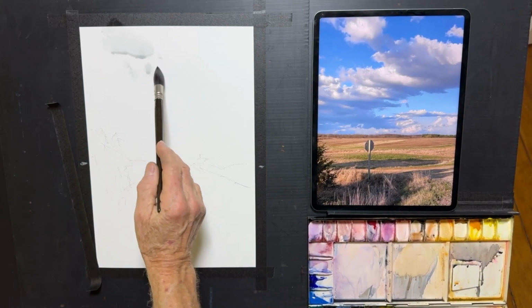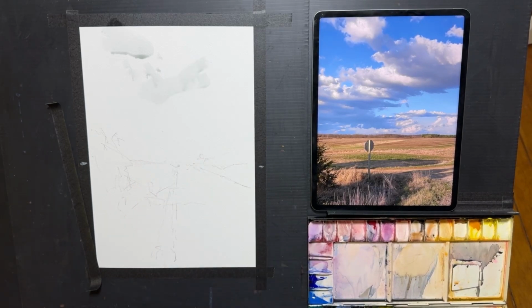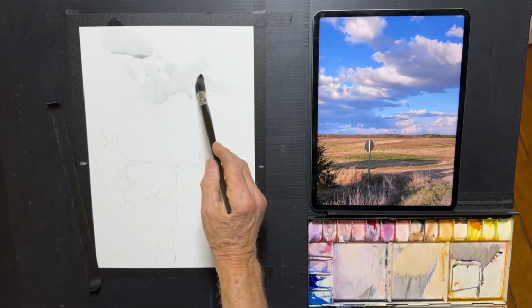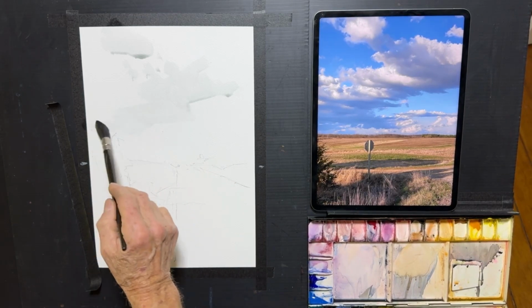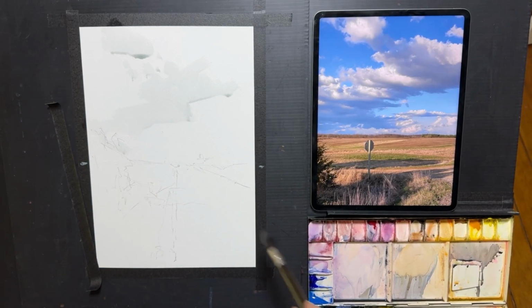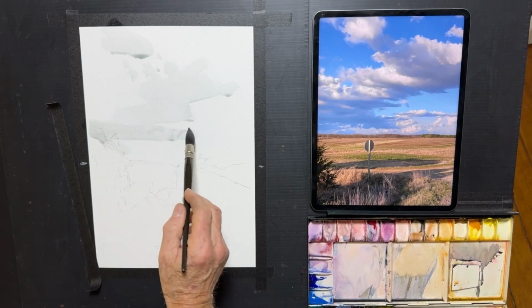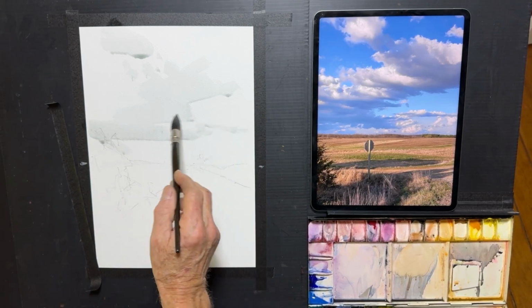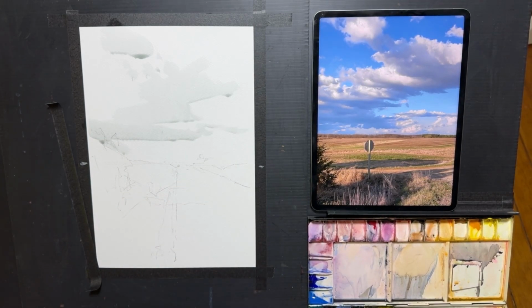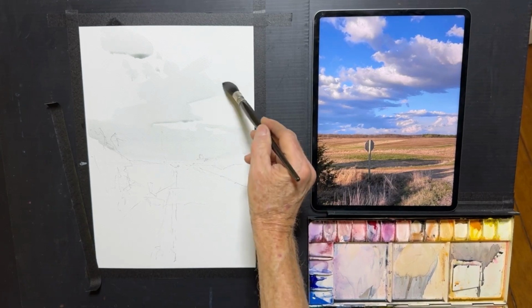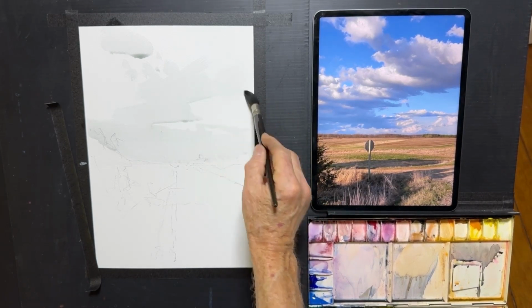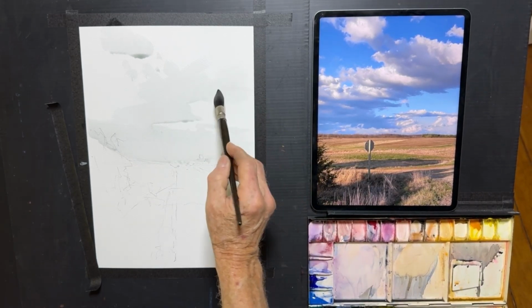Now, since it's slightly dirty water, I think we'll be able to see it a little better. Now, don't worry about the bush. That's going to be darker anyway. Take it right down to the horizon. That area needs to be fairly damp.